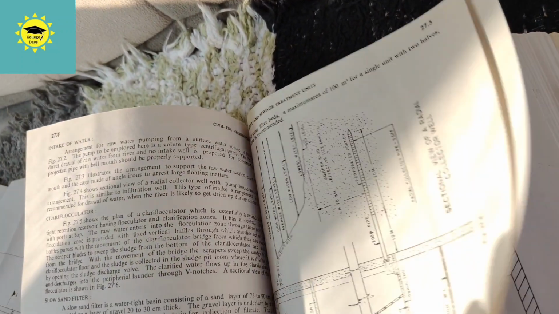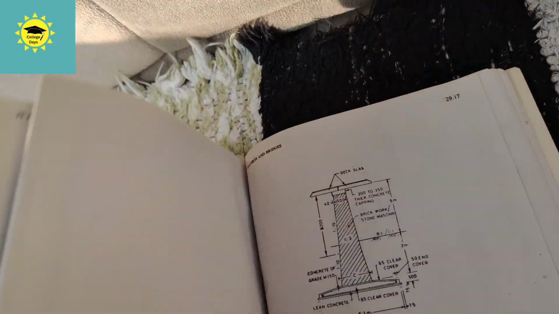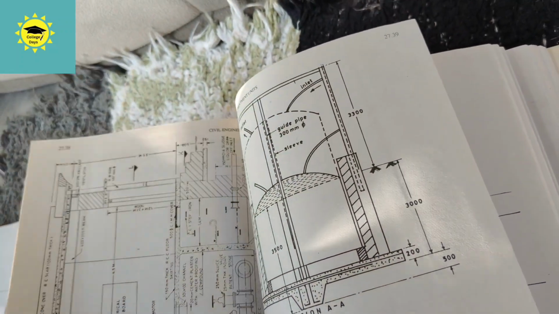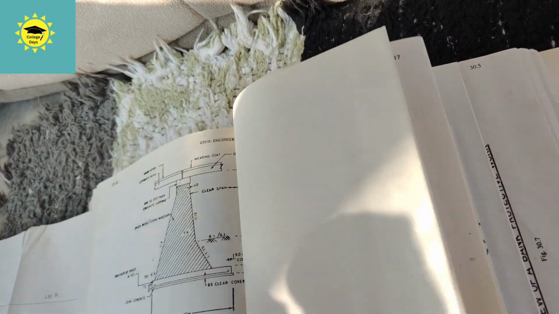So this is good. Reinforcement details and all they have given for overhead tank, and these wells, or these all drainage structures. ठीक है. They have all in all covered the majority of the structures which a civil engineer will design during his lifetime, including hydraulic structures.